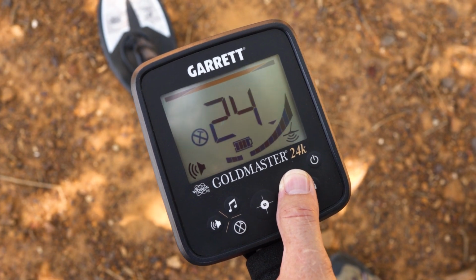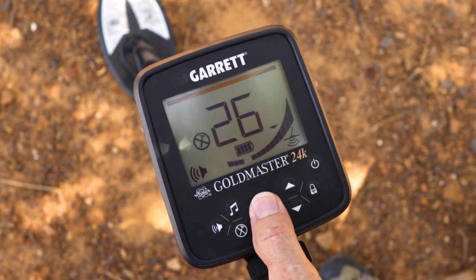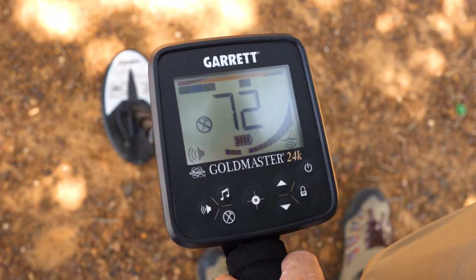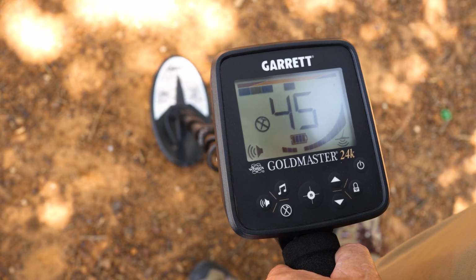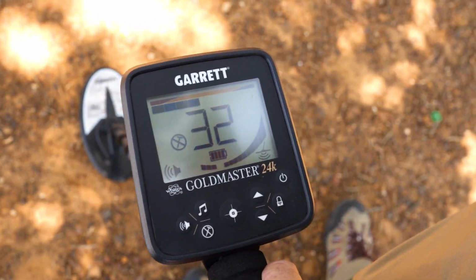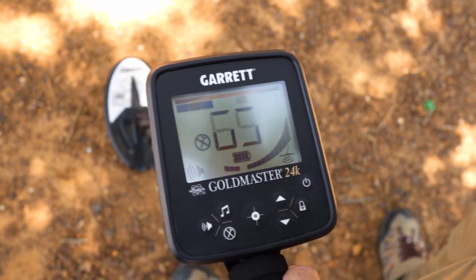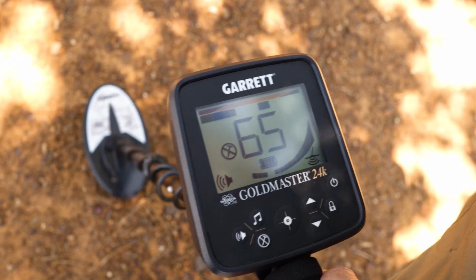In this case, I will adjust the iron cancel just enough so that this iron nail does not produce audio. Notice as we swing back over our two targets, the small gold nugget still produces audio. But the iron target is now silent. This iron cancel feature can be used in both the zip mode and the beep mode. So let's listen to the two targets in each mode.